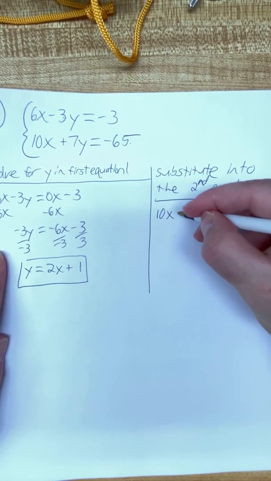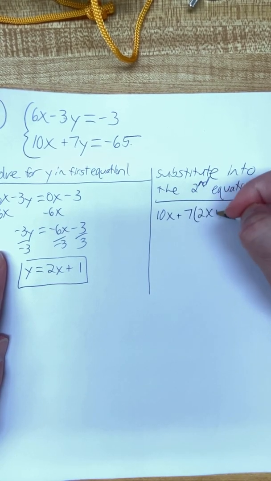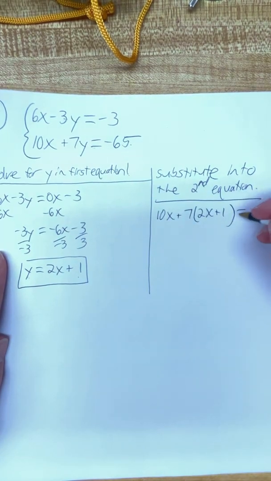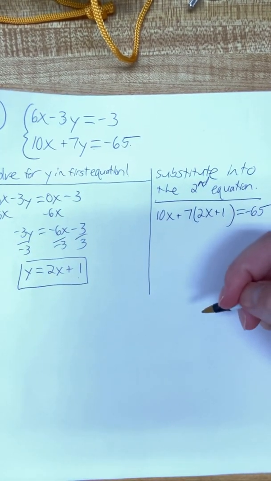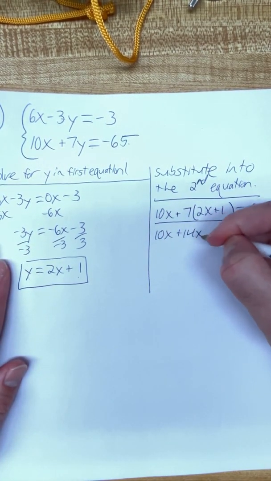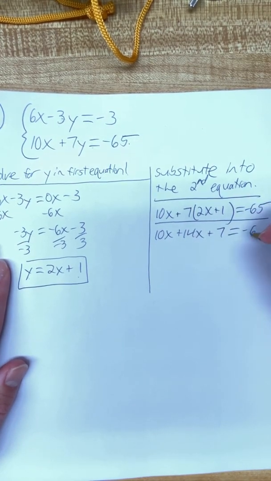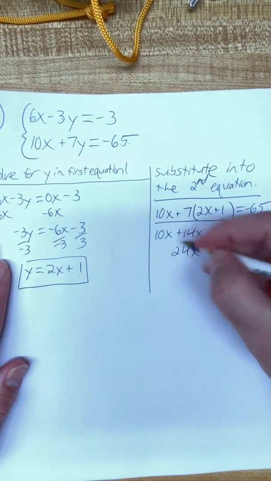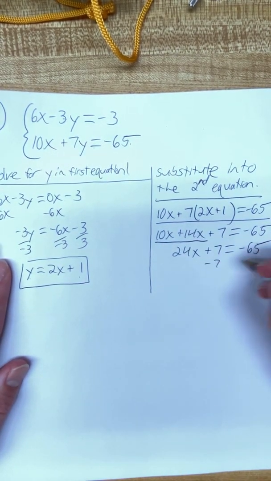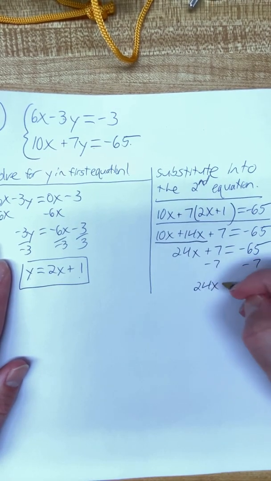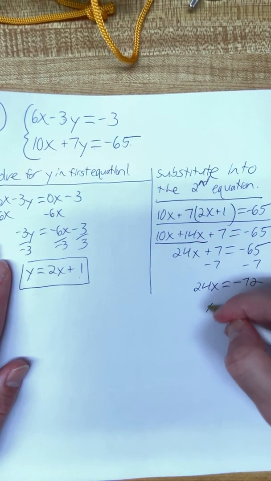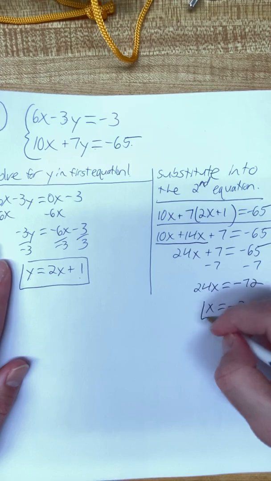So that means I'm going to have 10x plus 7 times 2x plus 1. Again, we just solved for y. Y is 2x plus 1, so I'm going to substitute that in there. Equals 65. So now I got to solve this equation for x. So do some distributive property. Subtract 7 from both sides. I get 24x equals -72. So then I'm going to divide both sides by 24 and get x equals -3.